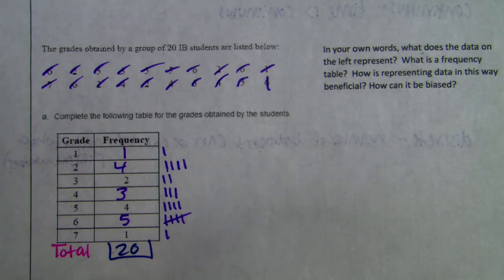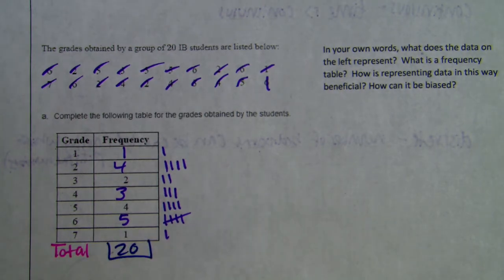So this data over here, once again, we're talking about the number of students who received certain scores on their IB exam. So over here, we're keeping track of the number of students who received each score. So what is a frequency table? A frequency table allows us to organize our data such that we can see how many examples we have of a given category. So on the left, it's for grades. At the top, it was length of trout. So frequency tables let us see how many of a certain category there are in each one.